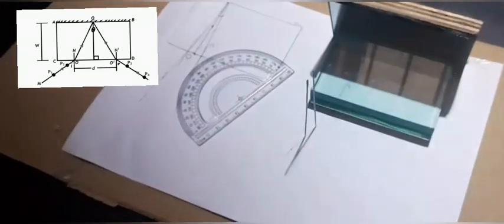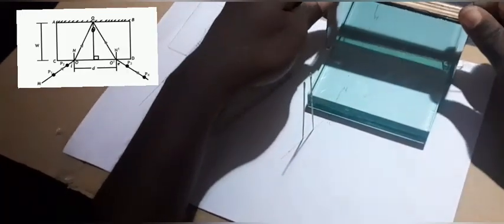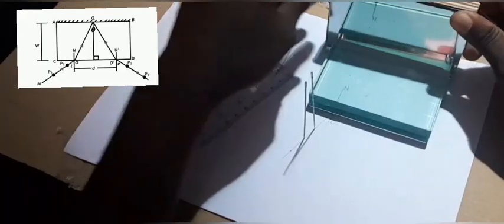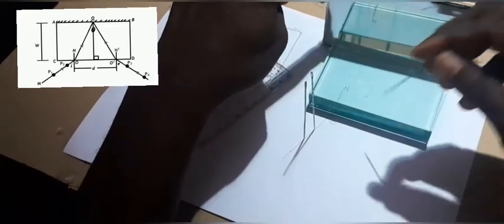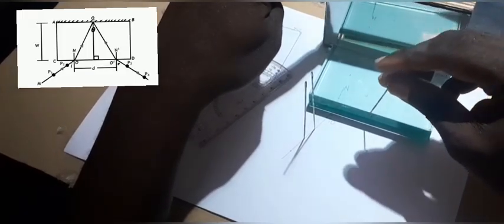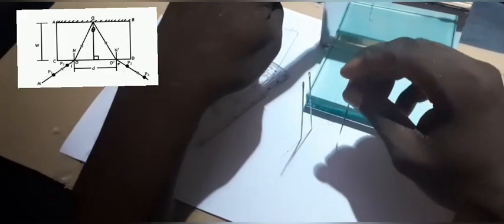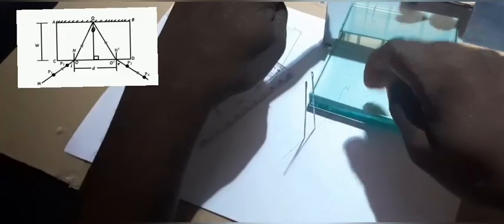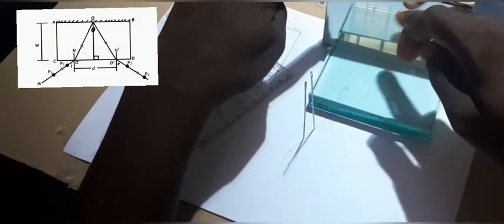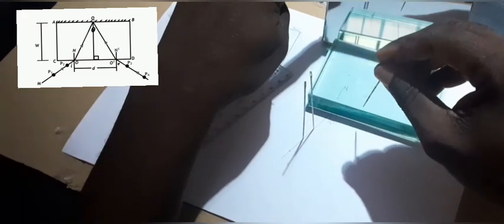So again, if the block is not standing vertically, you can just use your hand to adjust it, as well as the plane mirror. If you adjust it, you will see the image clearly inside of the mirror. So this is my image. I'll then try to locate the image with my pins, looking through the block, not the mirror, because you're going to see the pins inside the mirror, but you're looking through the block. So I can see.